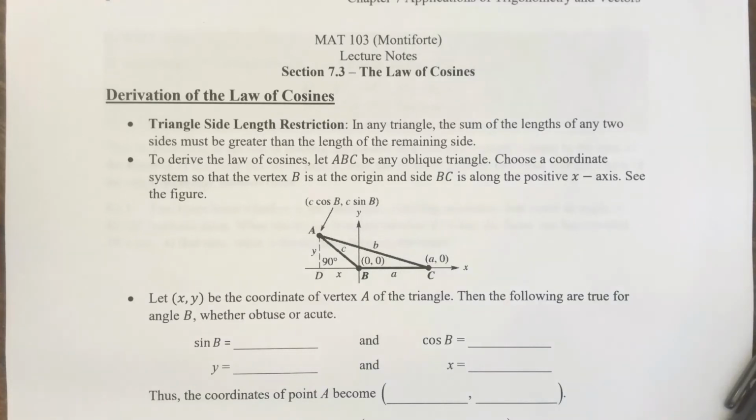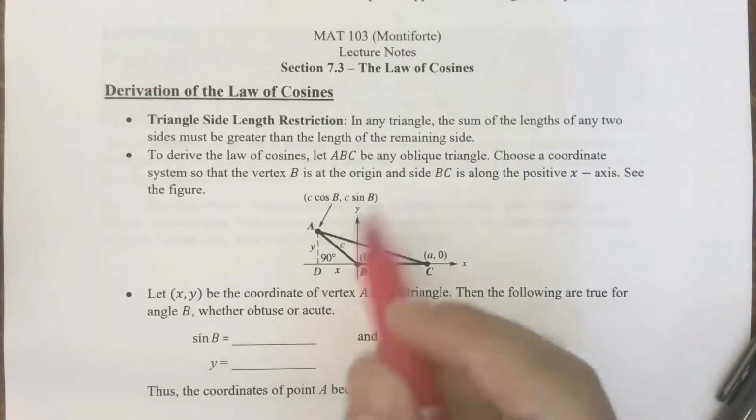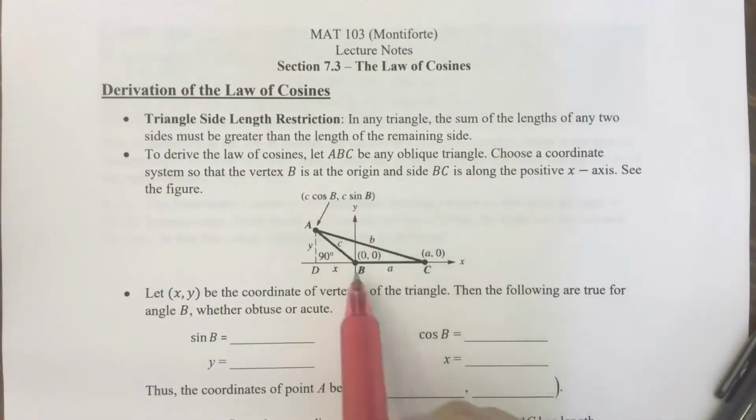To derive the law of cosines, we're going to let our triangle ABC be an oblique triangle, whether it's acute or obtuse. Then we're going to look at the coordinate system so that our vertex B is on the origin. You see right here we have our XY Cartesian plane.